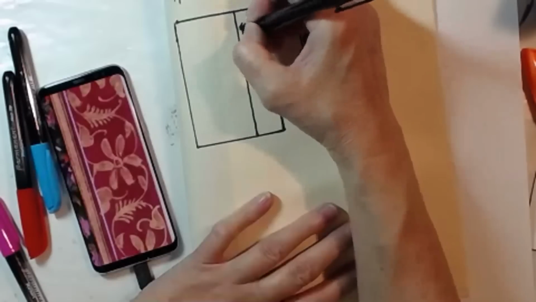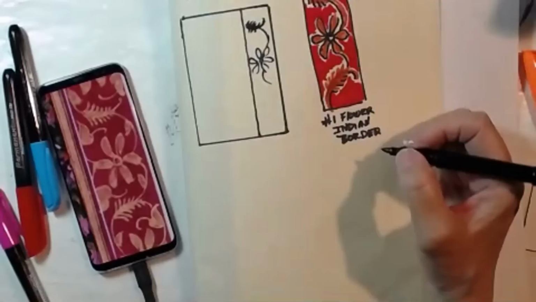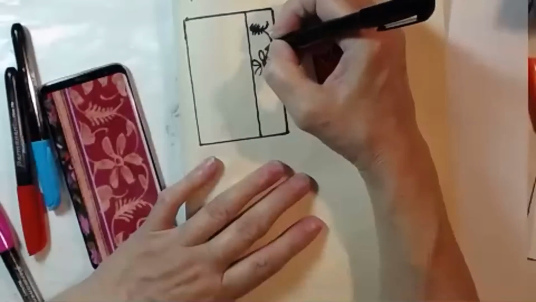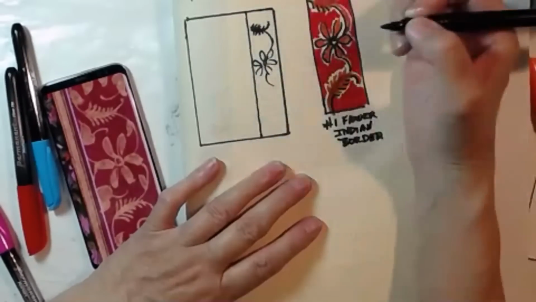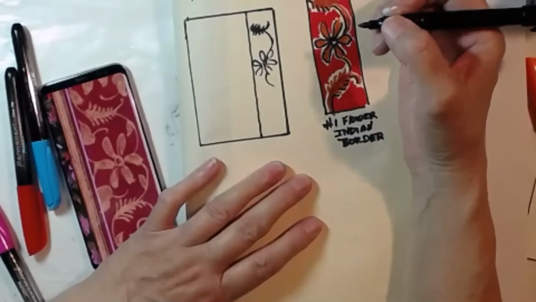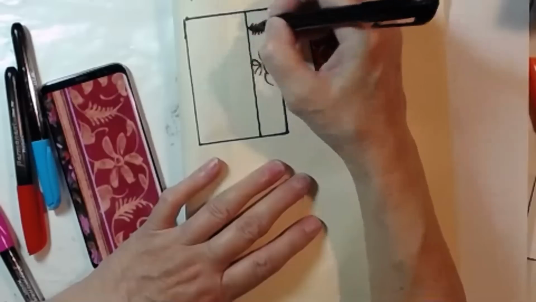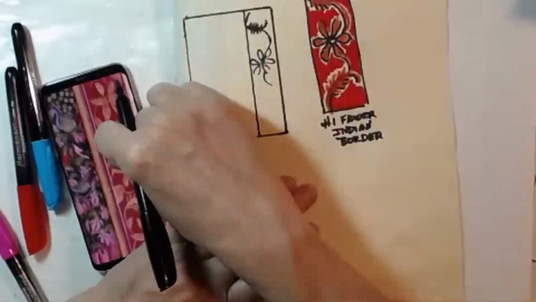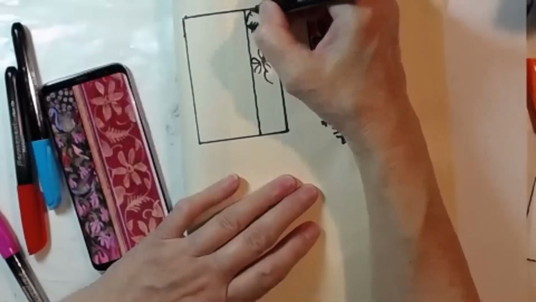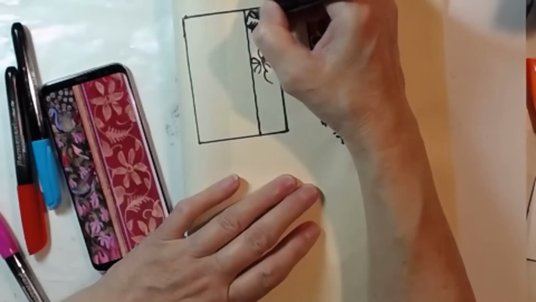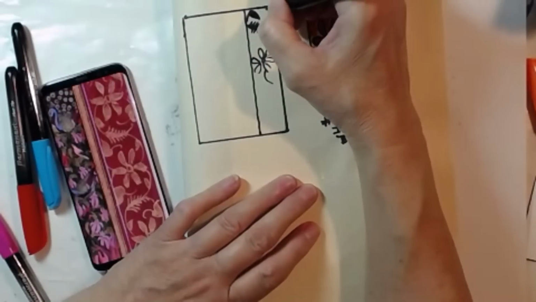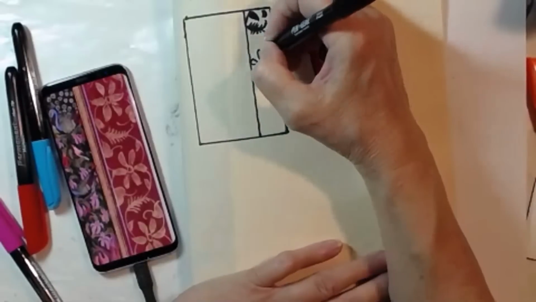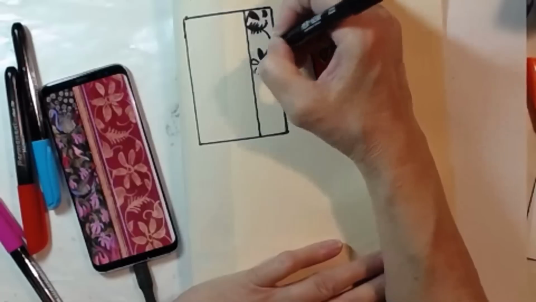I think I'll do this one in black and orange, or maybe black and red, because maybe I'll make my flower orange. Make the leaves black. Yeah, I'm going to make my petals black too here.